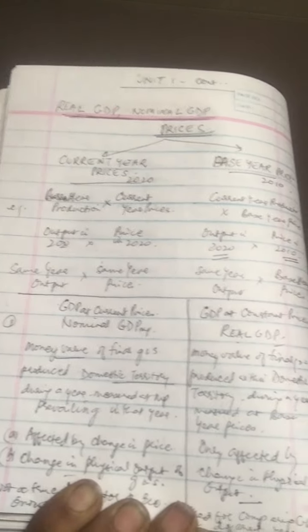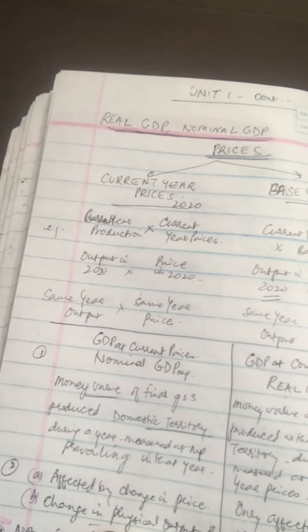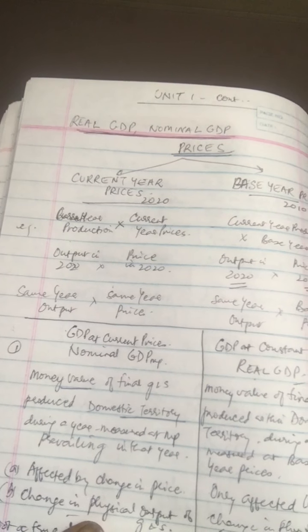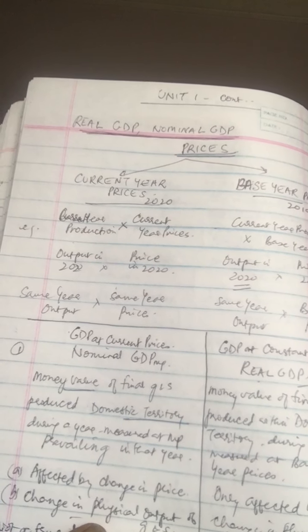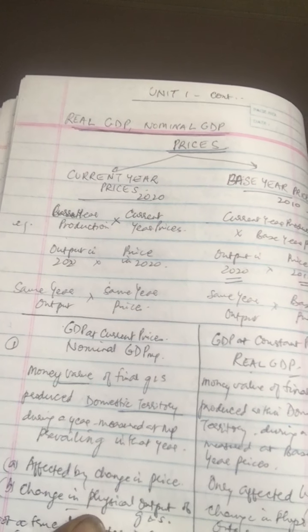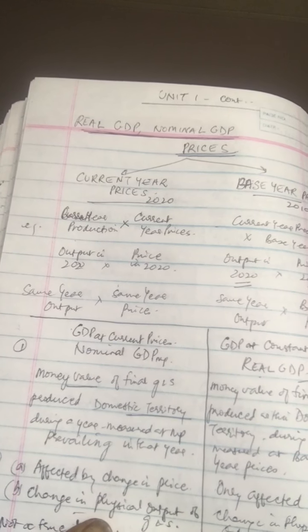If we take the real GDP, that is the significance of real GDP. It helps us to make year-wise comparison of the changes in the growth of output of goods and services. So it shows the changes in physical quantities of goods and services over time.